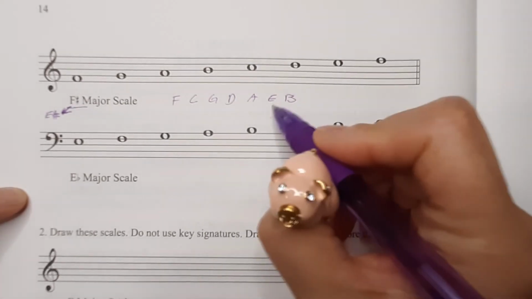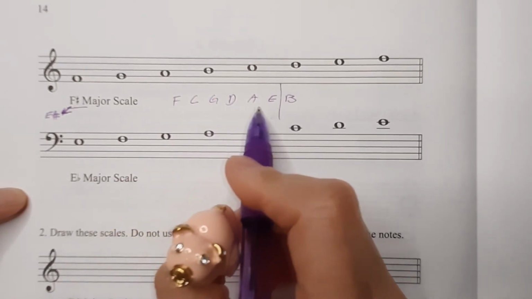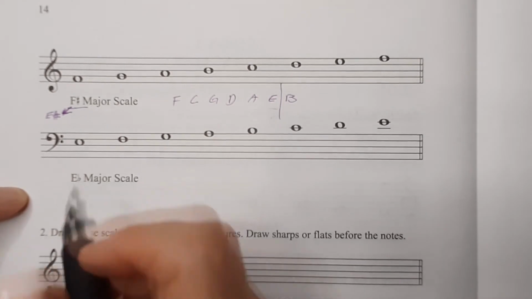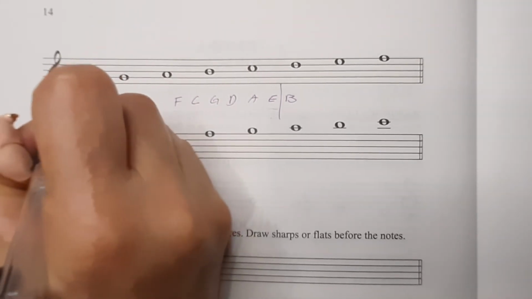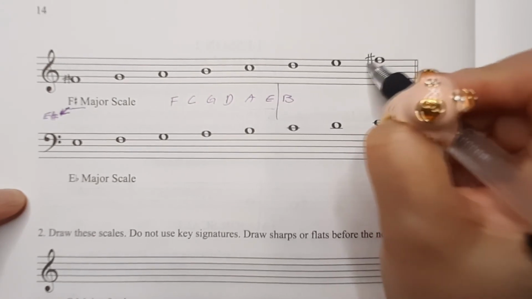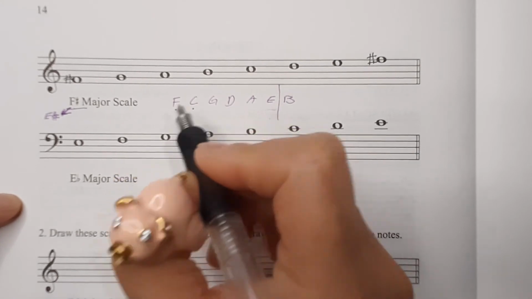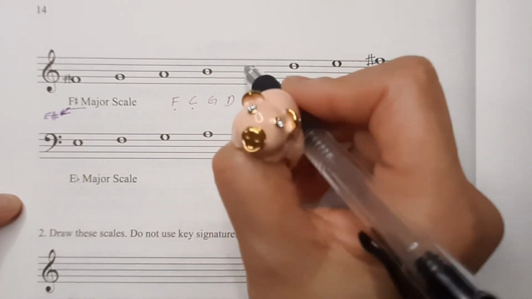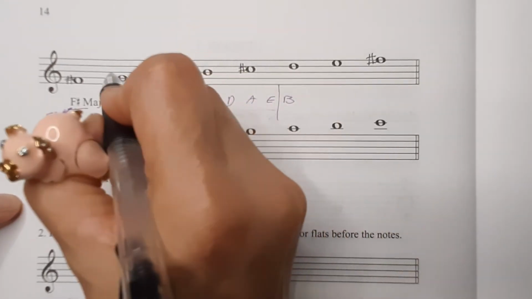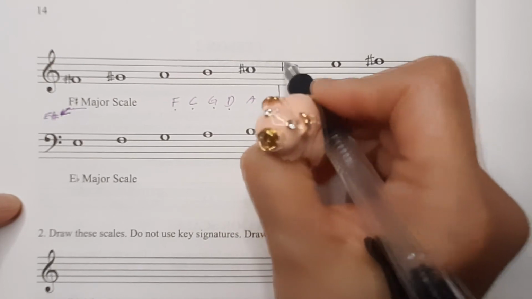Where's E? Right there. So we're going to cut right there. Okay? So you have F, C, G, D, A, E, all 6 sharps here. Sharp F, the first one. If the first one is sharped, you got to sharp the last one too because they're the same notes. F is done. Now C. Now where's C? Right there. So sharp C, G, sharp G, D, sharp it.